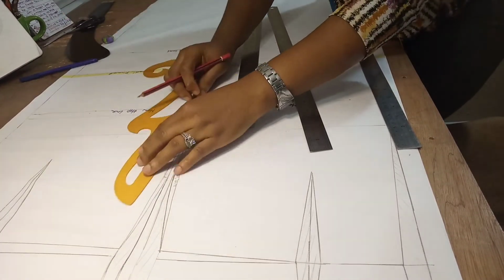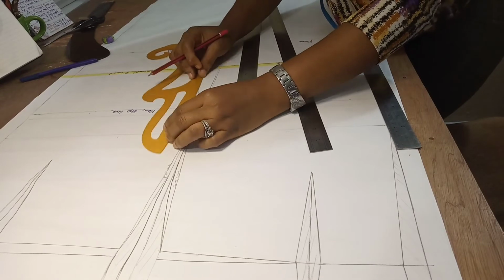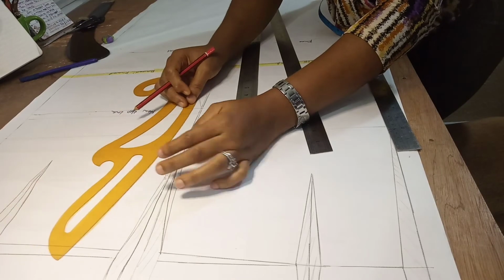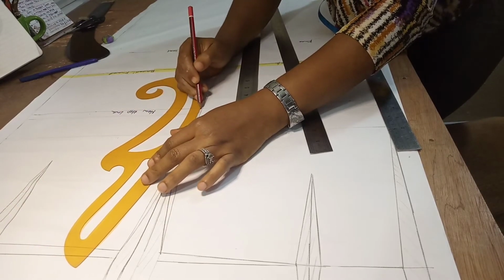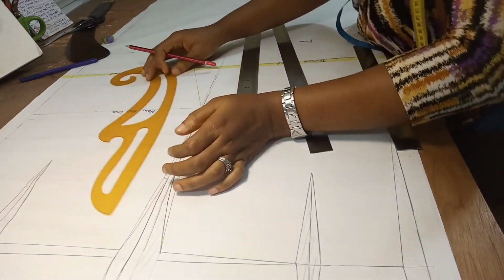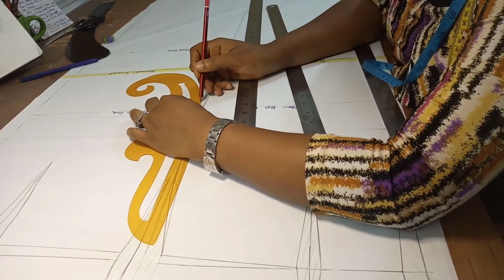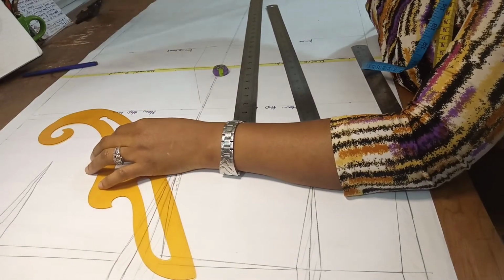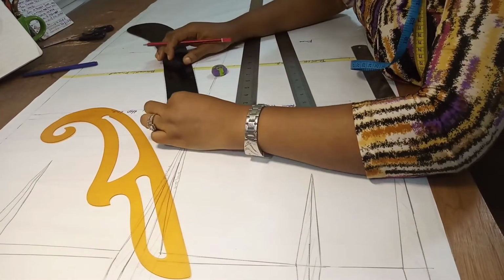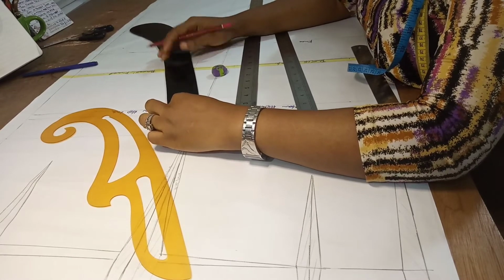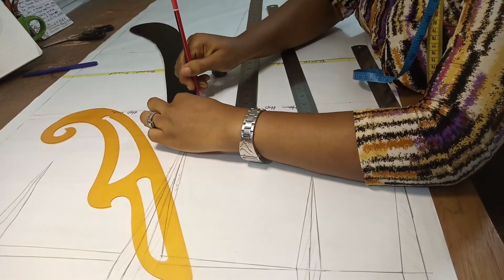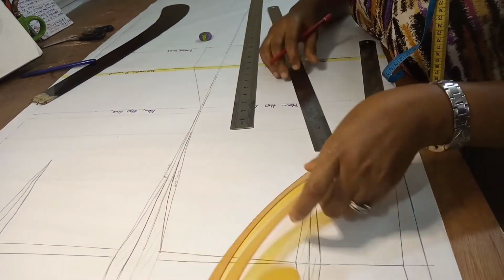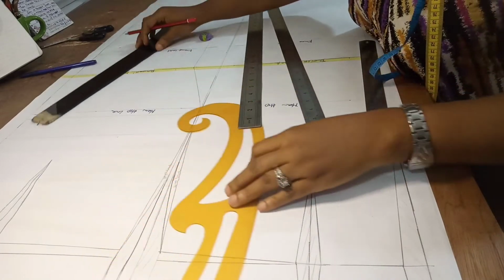I also want to blend this. Still, let's use coal.